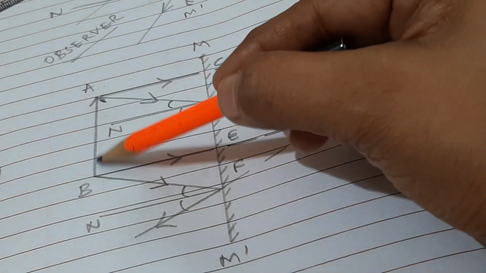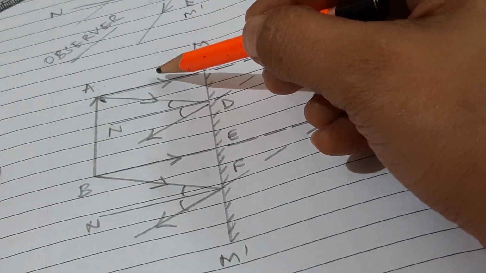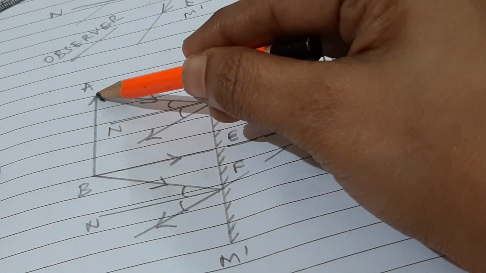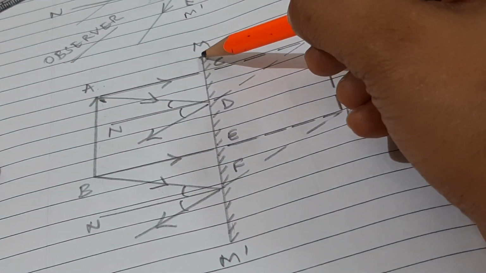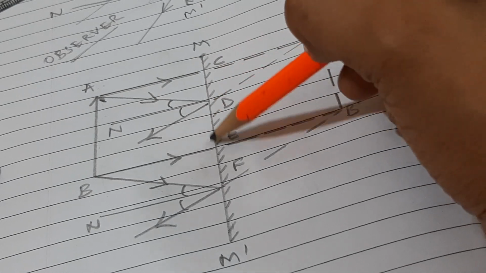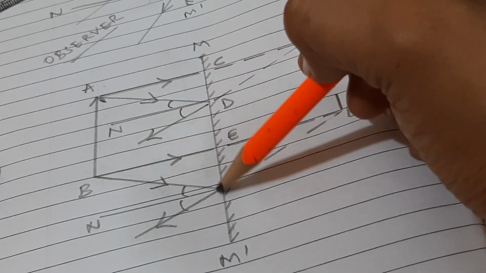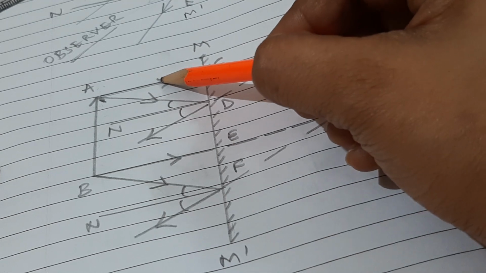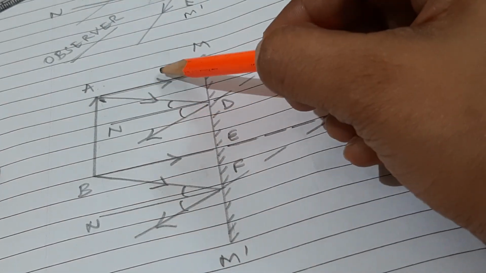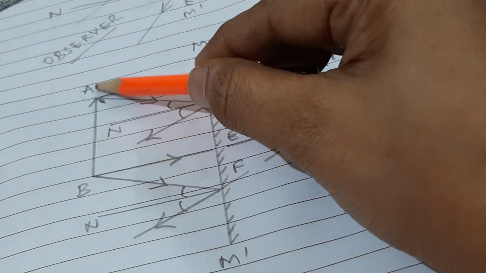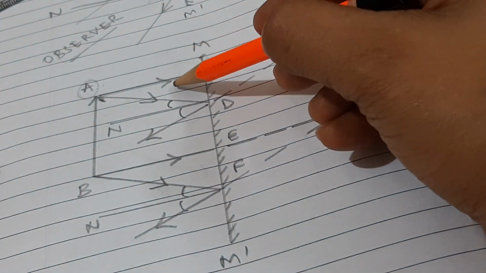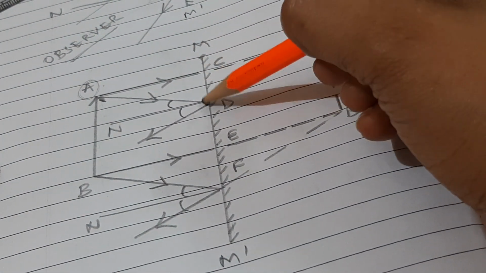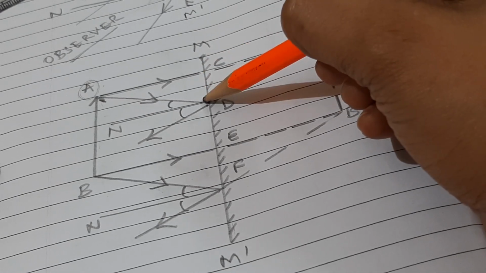Now this extended object, in the left side of the mirror, has light rays falling on the reflecting surface of the mirror. So there are two incident rays which are shown here for the point A of the extended object. Here these 2 rays are falling on the reflecting surface of the mirror.